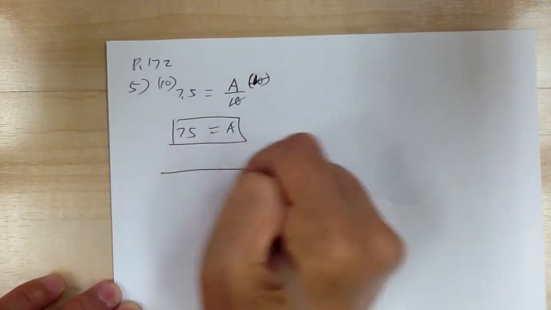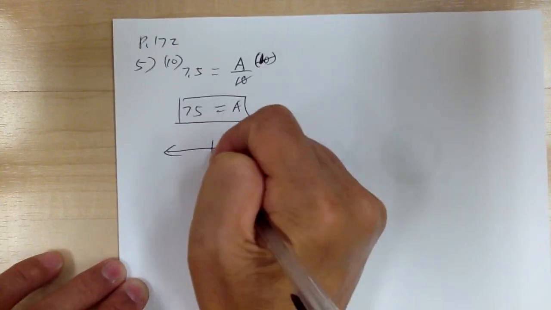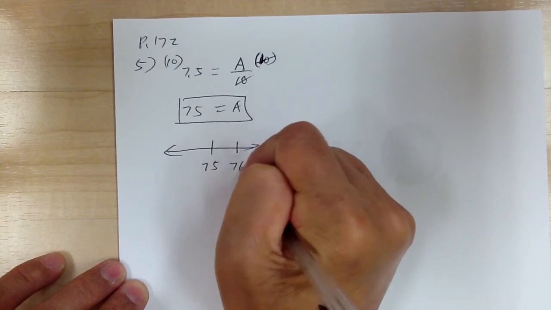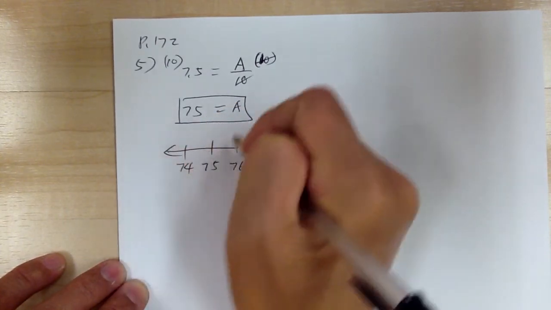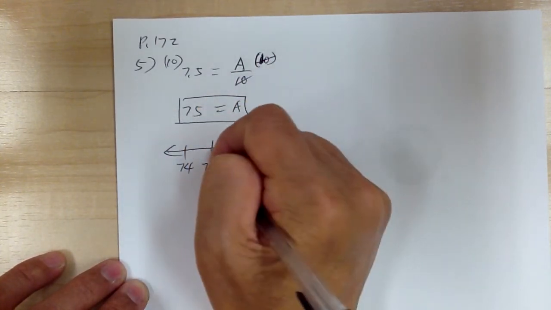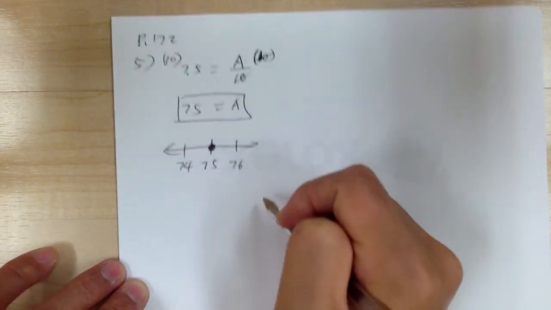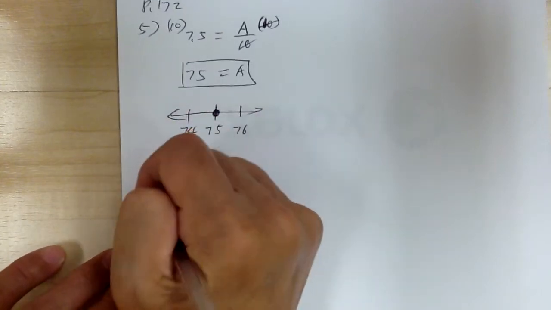So this has an answer, so let's graph that. So you don't always start with 0, right? Because it's going to be very long if you start with 0. So whatever you're going to graph, that's the one you're going to put in the middle, and you just go one number on either side. Okay, so that's it. Okay, so let's go to number 6.